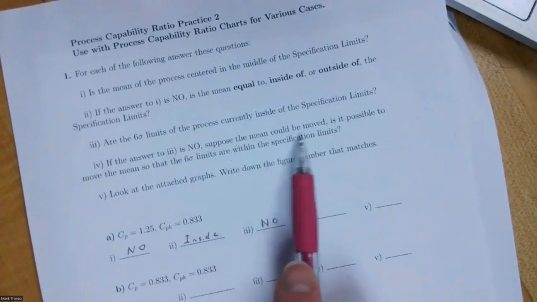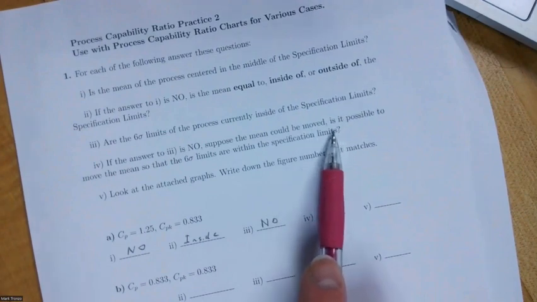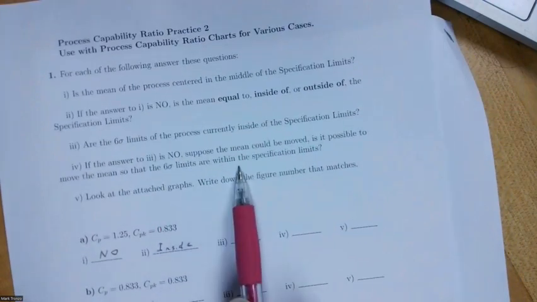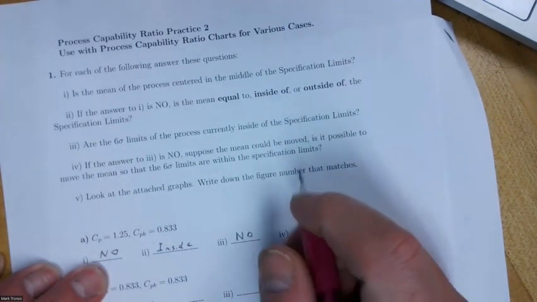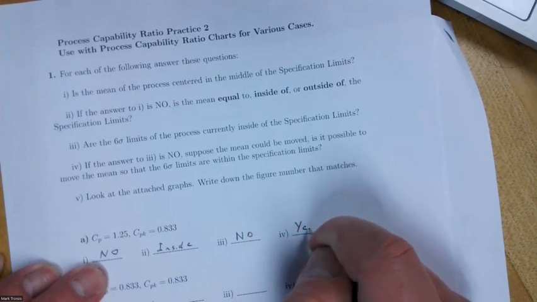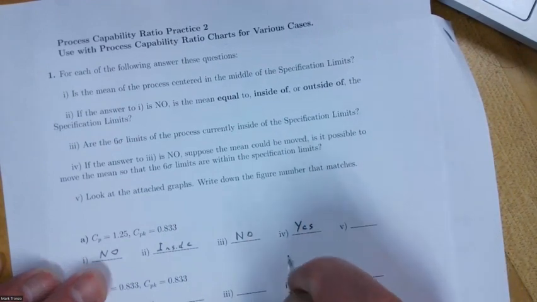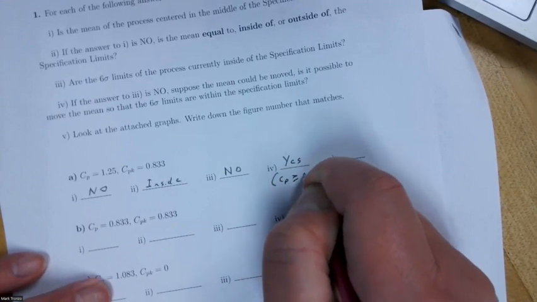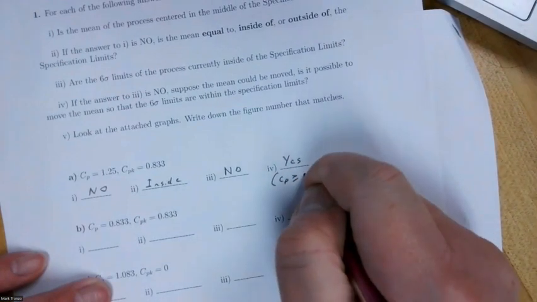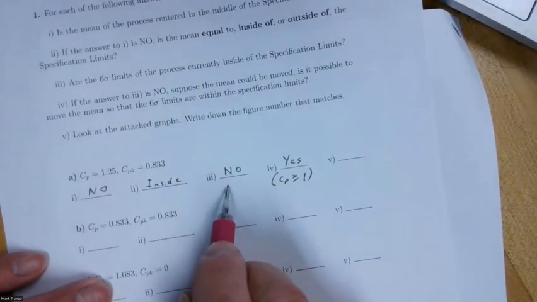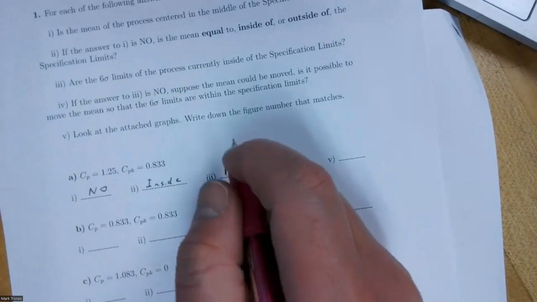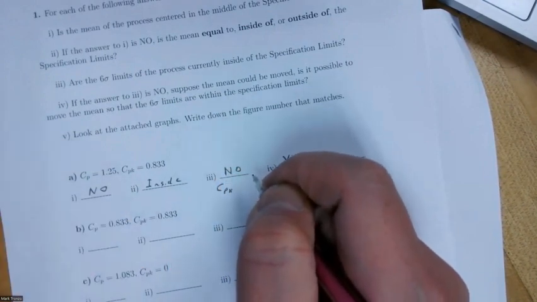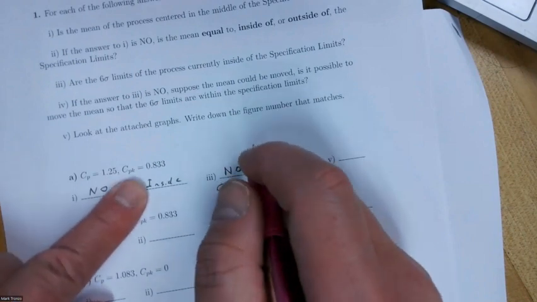So suppose the mean could be moved. Is it possible for this to be within the limits? The answer is yes, and let me put some reason down here. Yes, again, because CP is greater than or equal to 1. And this here was no, because CPK was in this case less than 1.